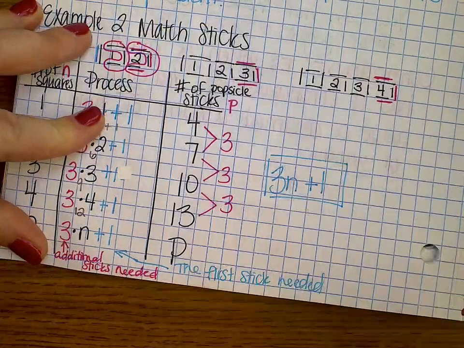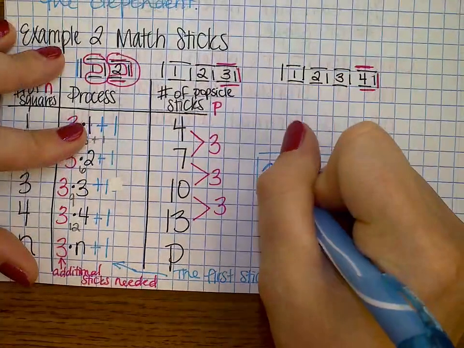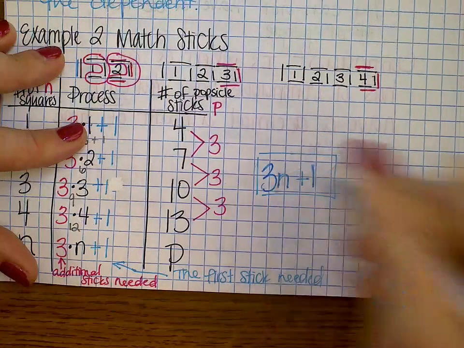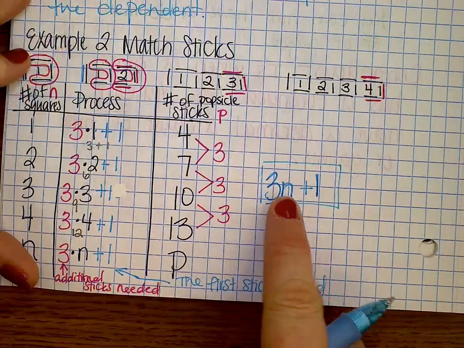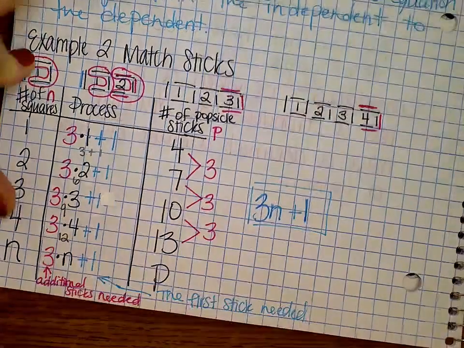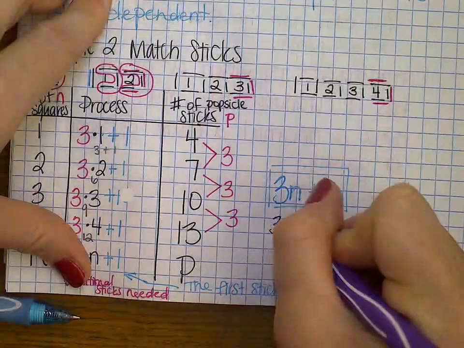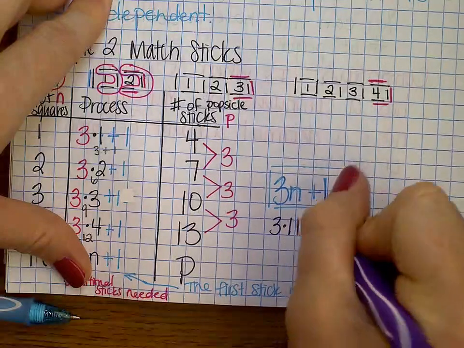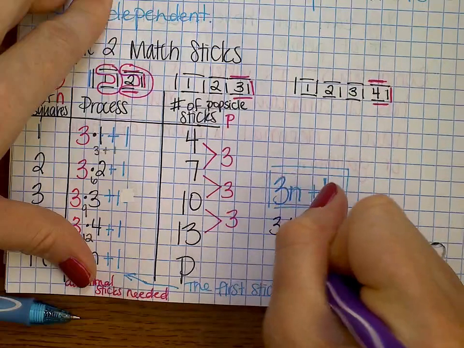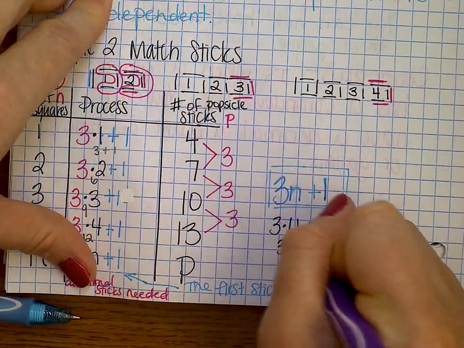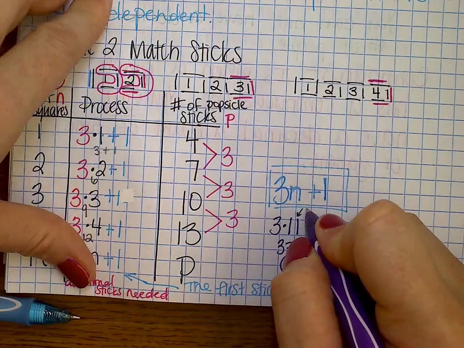And some of you guys got that on the activity, I believe, if I remember correctly. So 3n plus 1, you can say however many squares I have times 3, plus 1. So if I wanted to find the 11th one, I could do 3 times 11 plus 1. 3 times 11 would be 33, plus 1 is 34. So I would need 34 sticks if I had 11 squares.